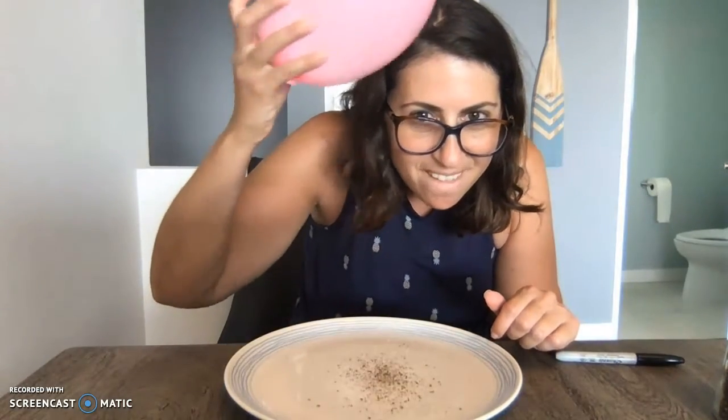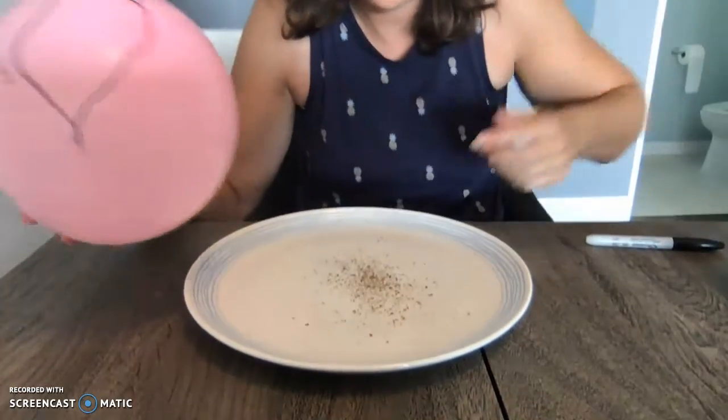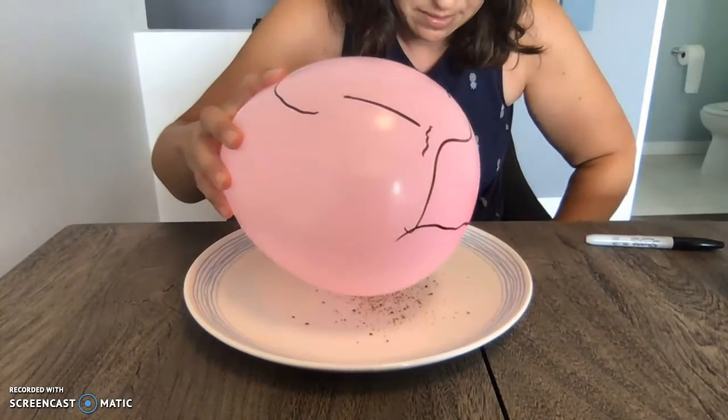So here we go. We've got the salt, the pepper, and this balloon. Let's give it its electrical charge here. Not really sure how long I'm supposed to do this for, but we will give it a shot and see if this works. That definitely gave me a new hairstyle. Okay, so now we've got the salt and the pepper. I'm going to angle this down, and let's see what happens.